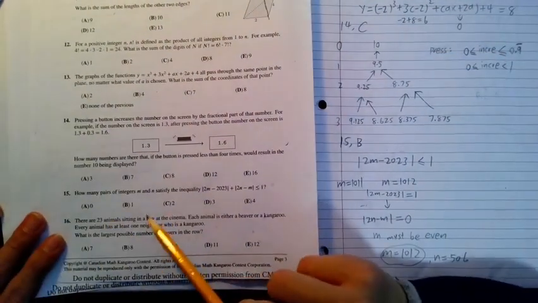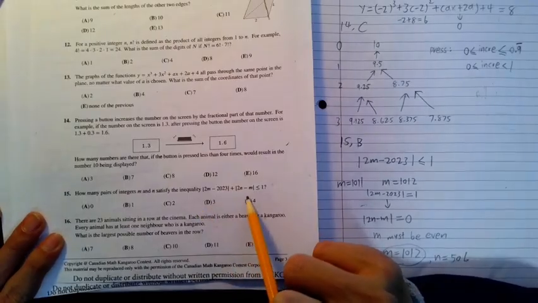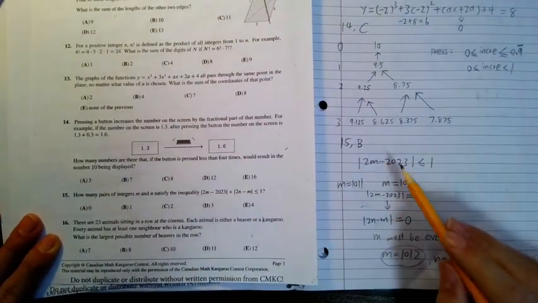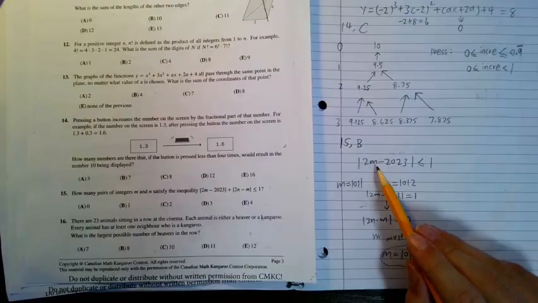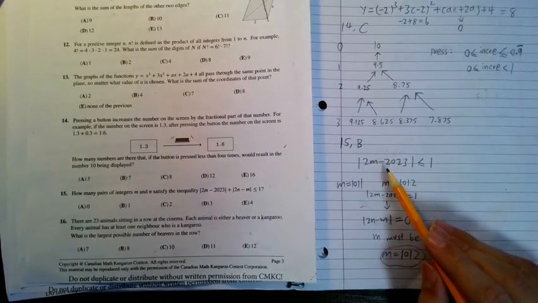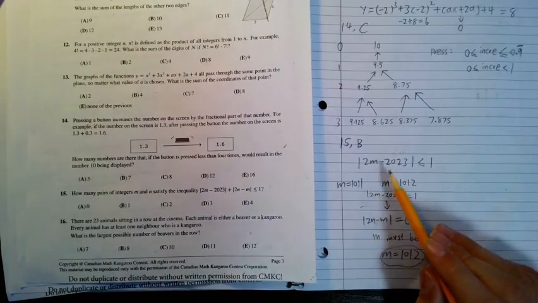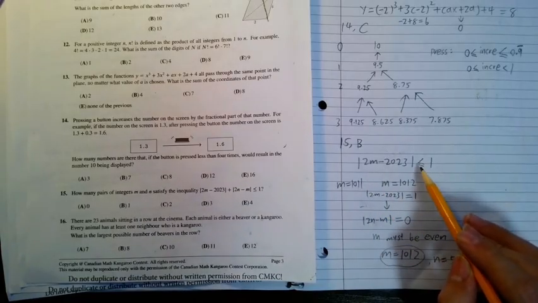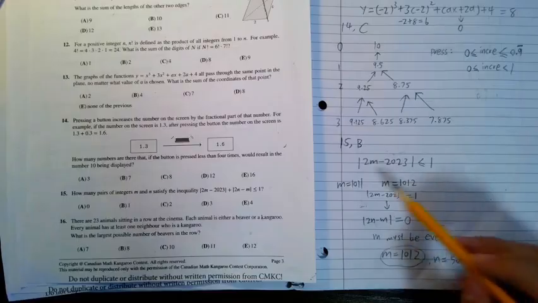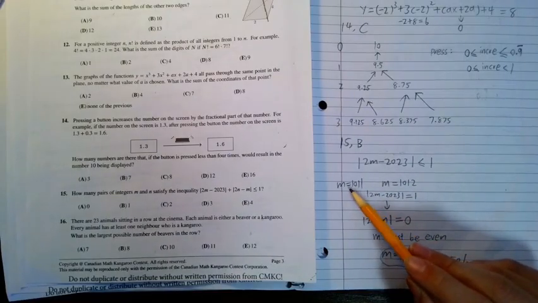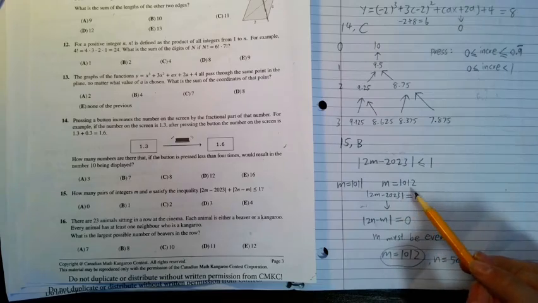So how many pairs of this satisfy the inequality? Notice that m has to be an integer, and this thing here, no matter how you pick the value of m, it's always going to be equal to 1. And it has m equals 1011 and 1012.